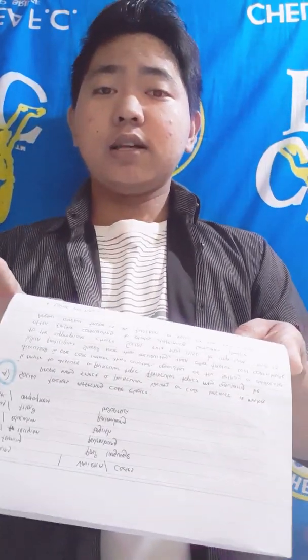So diglossia is a situation where two varieties of a language are used in the same community at the same time. It's not a dialect; if a language is a dialect, it will not be called diglossia. There are two varieties of diglossia: a high variety and a low variety. The high variety is formal and the low variety is informal.